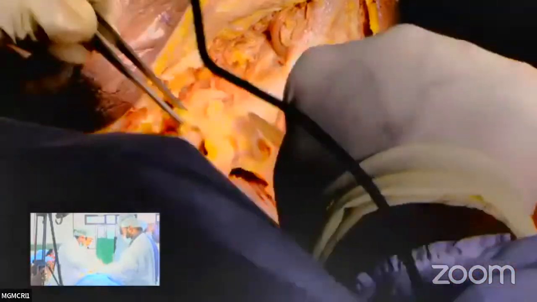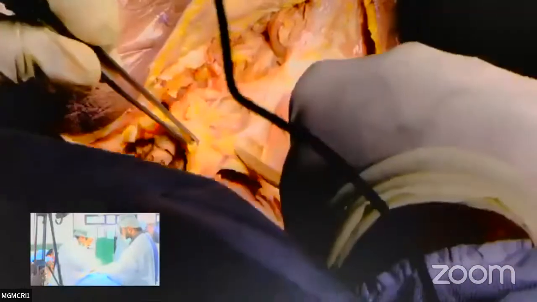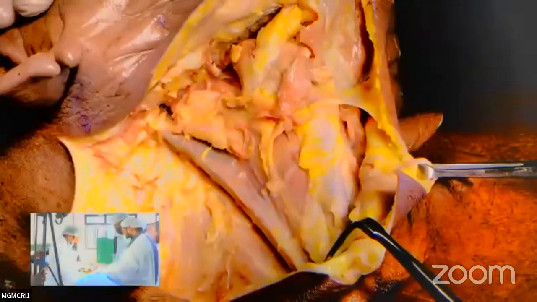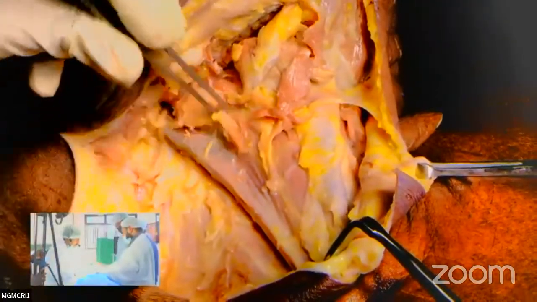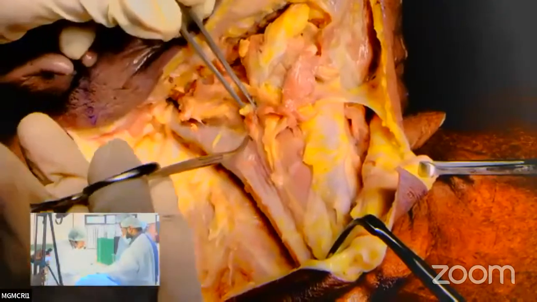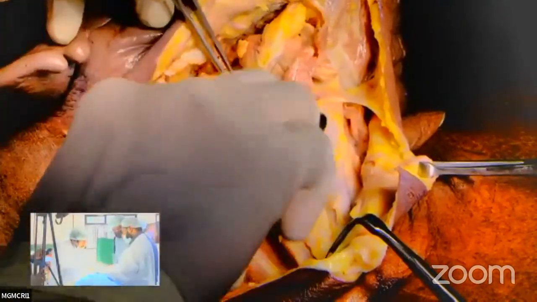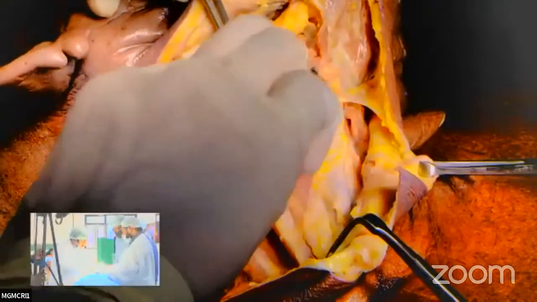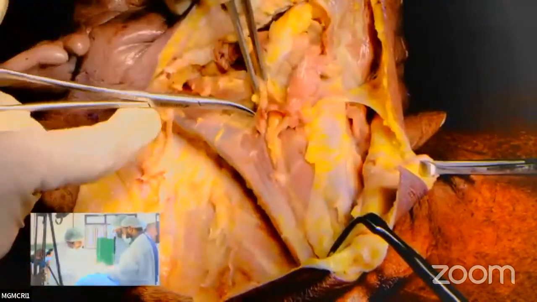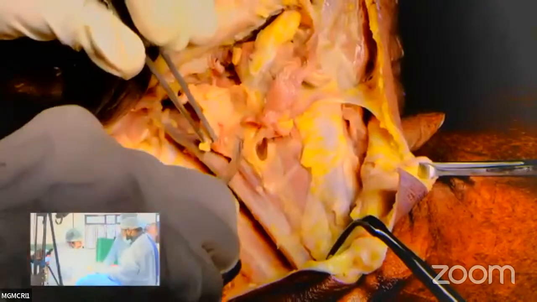You can see the superior thyroid vessels. And we would try and dissect and find out where our common facial vein, if at all it is there. Yeah, this is a common facial vein.